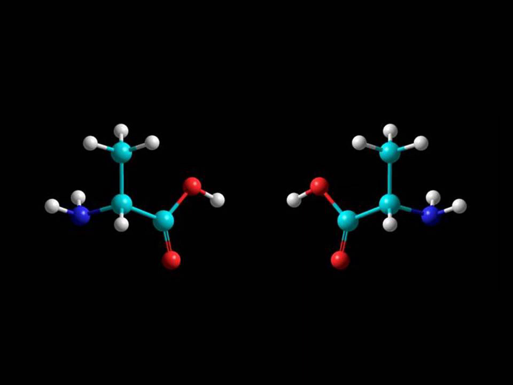There's no way you can match these two molecules by turning and rotating and aligning them in three-dimensional space. These are two different molecules, but they look exactly the same.